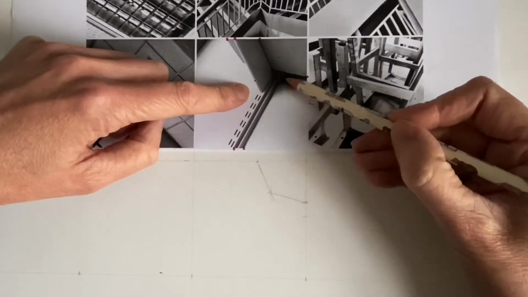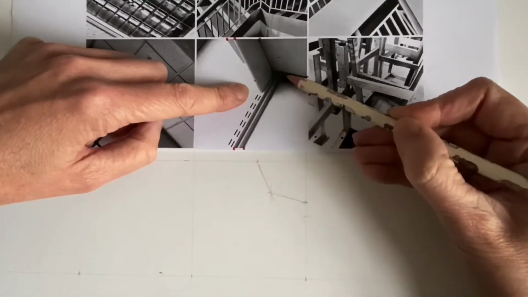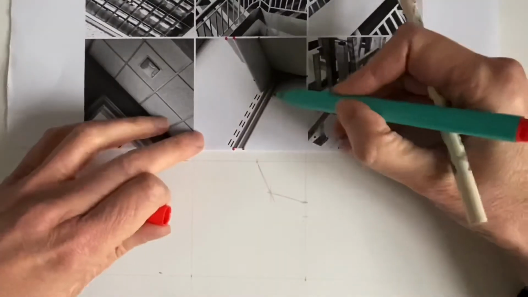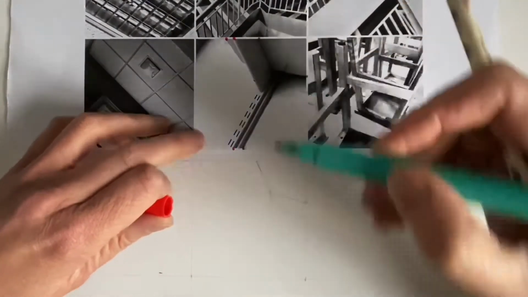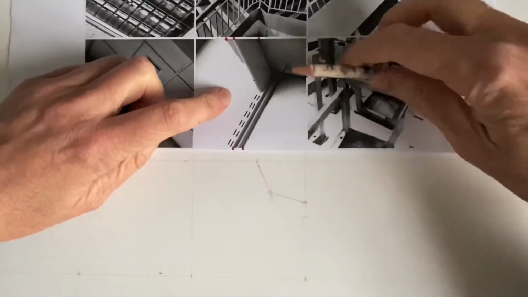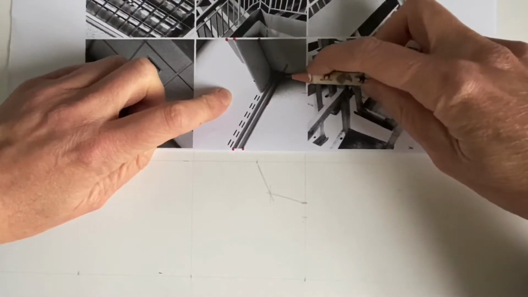Now this line that comes under the shelf comes up here, it disappears into a shadow, but we know that line would project and continue to that point. So I could work out where this point is. I can do that. I could use a strip of card or paper, or I could take a measurement.